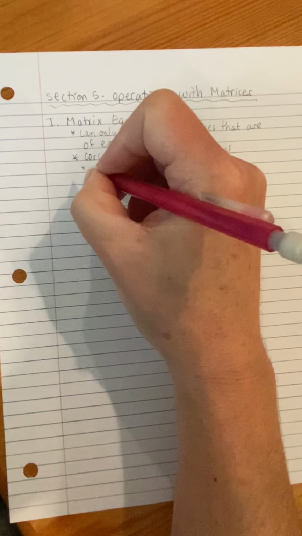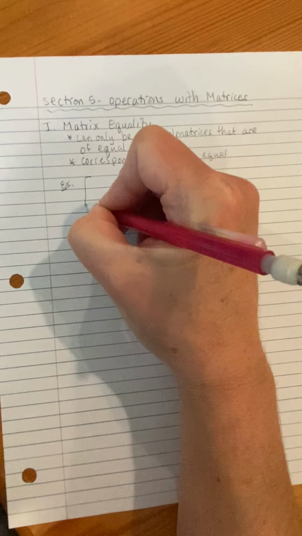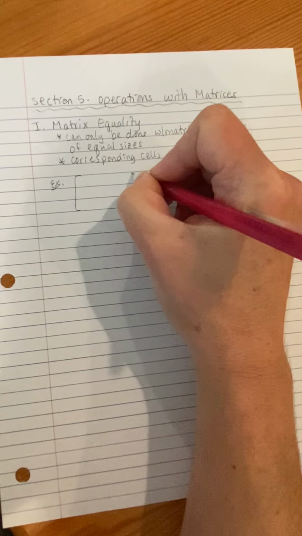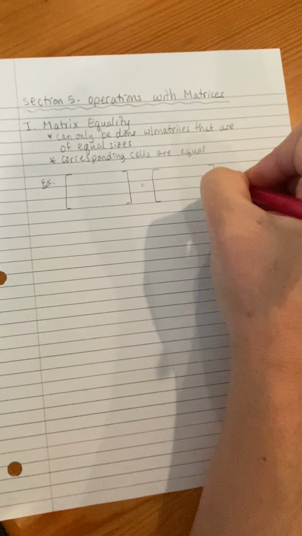If we take a look at an example, we've got a 3 by 3 matrix set equal to another 3 by 3 matrix.